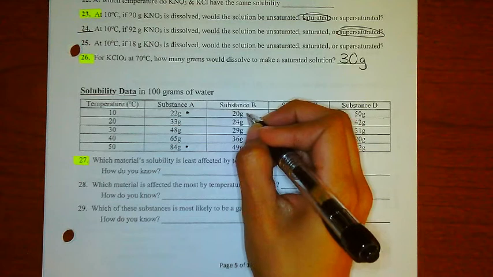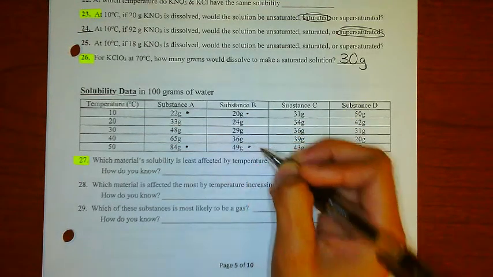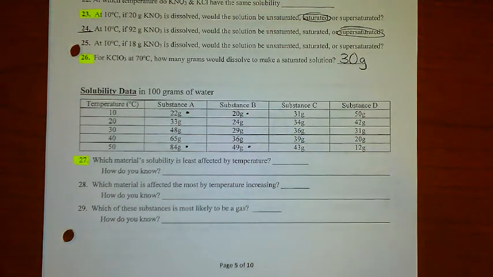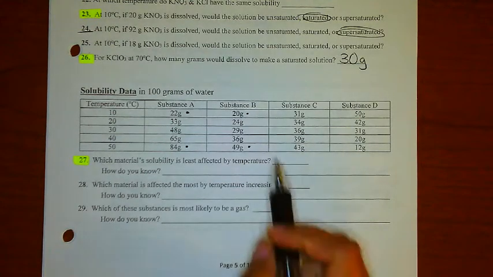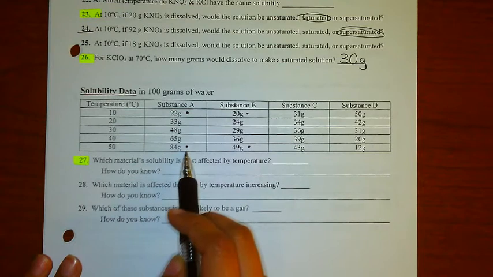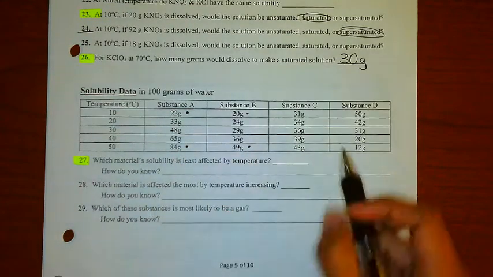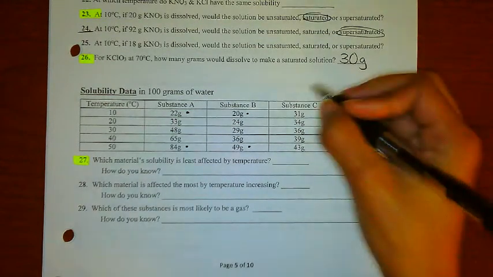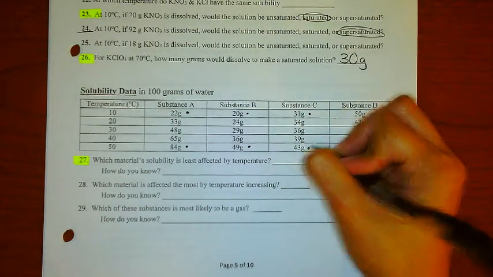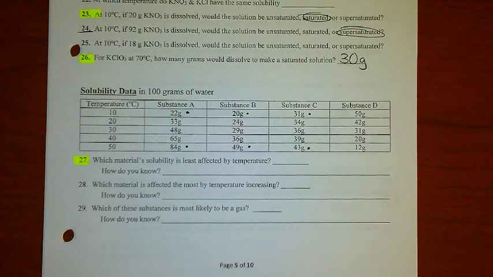Substance B went from 20 to 49. Okay, that's somewhat of an increase, but not compared to substance A, which has this huge difference. Let's look at substance C. It went from 31 grams to 43 grams.